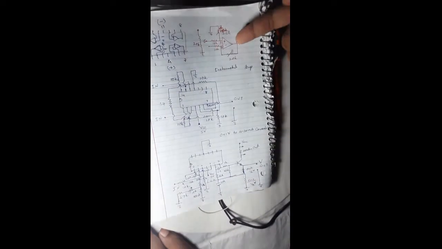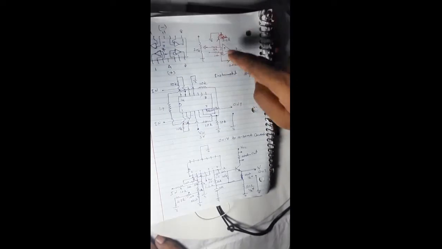So this is the error correction circuitry, right? And you can see there are two potentiometers, right? So this potentiometer is to correct the span, and this is correcting basically the gain of the op amp, and this is to correct the zero error.